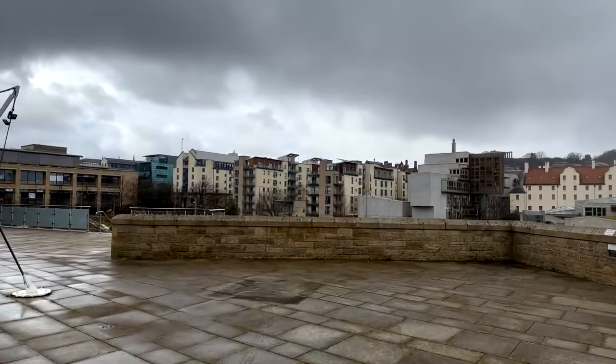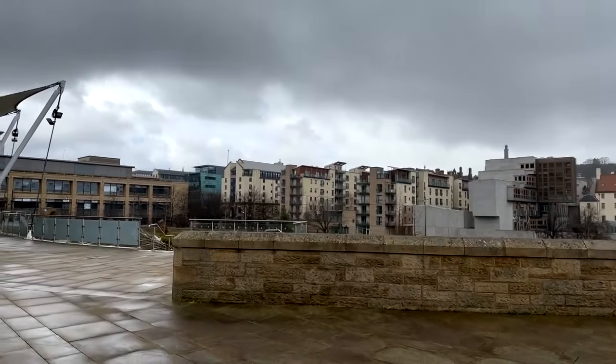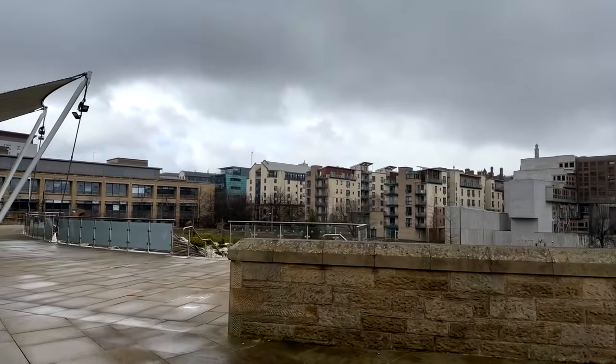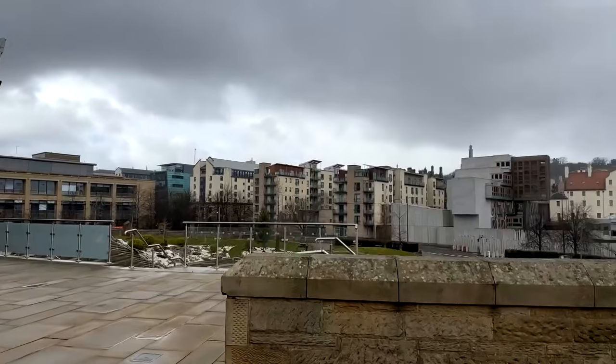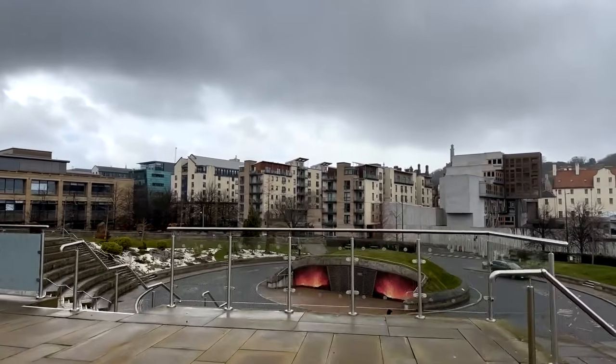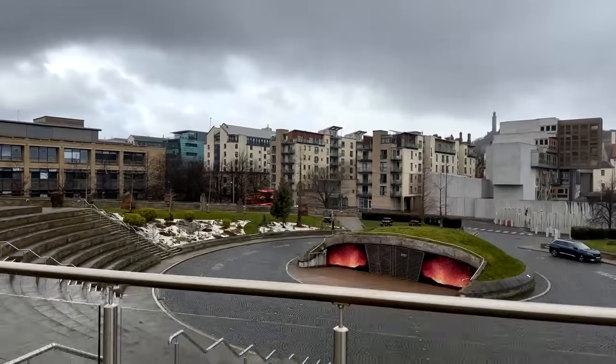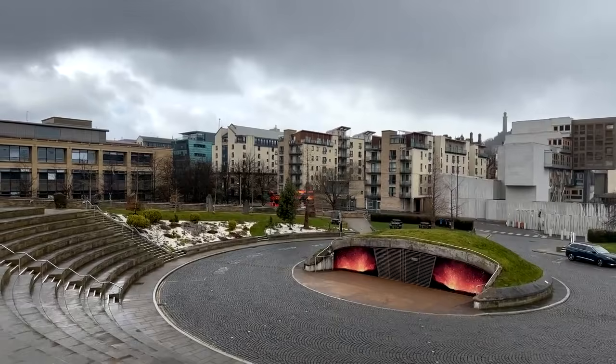They actually have a little soft play in Dynamic Earth as well, right next to the shop. So if you've got really small kids, there's something for everyone here, you know, adults and the kids. So I'm just going to quickly go over to this part here just to show you. Oh, there's the rain started again. So that's where we started, just over there. We've basically just walked round in a loop.